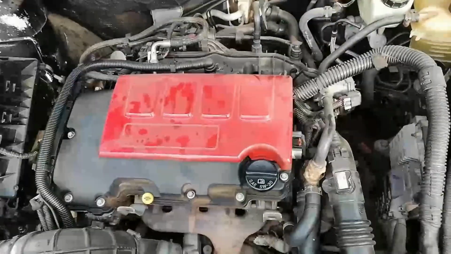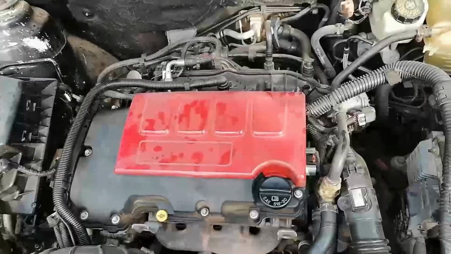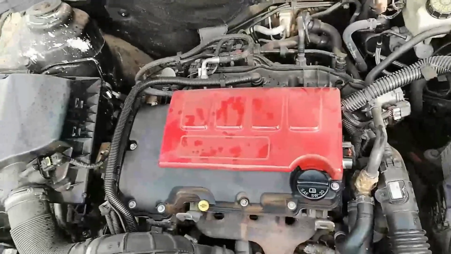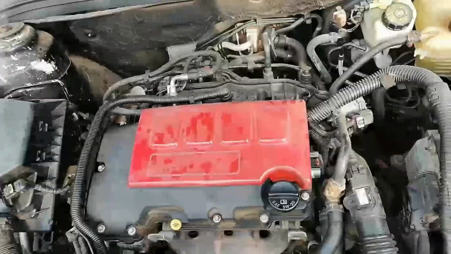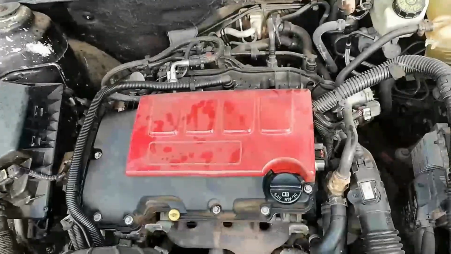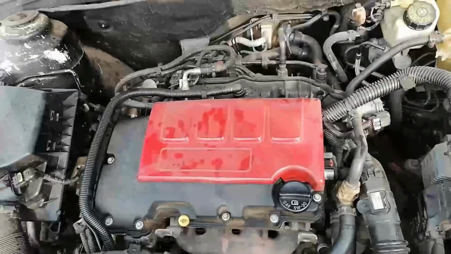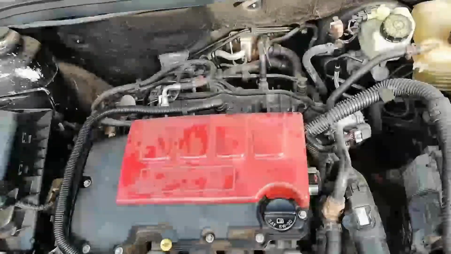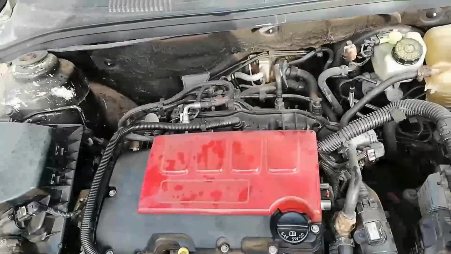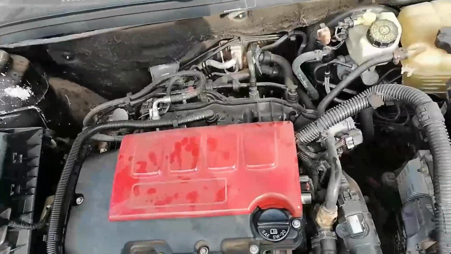Now, anytime that you get this alert, engine power reduce, especially in this vehicle, a Chevy Cruze, what the problem is sometimes amazes people, that they will try to blame a whole lot of things, but this is the trick.